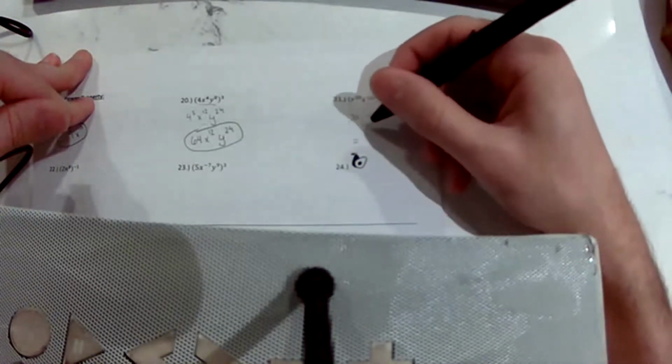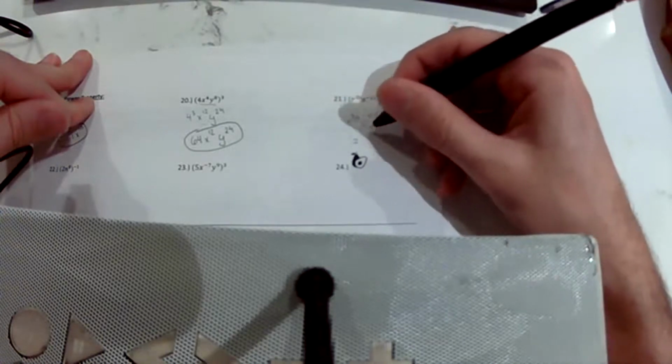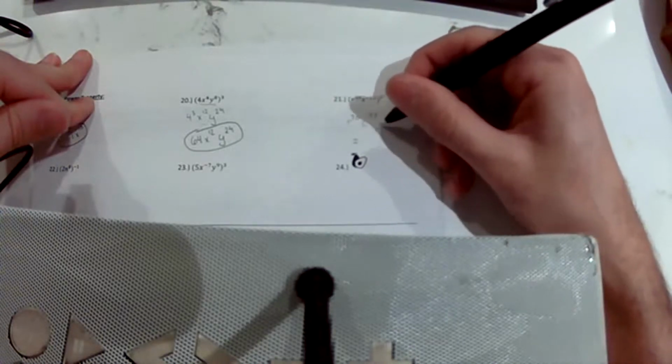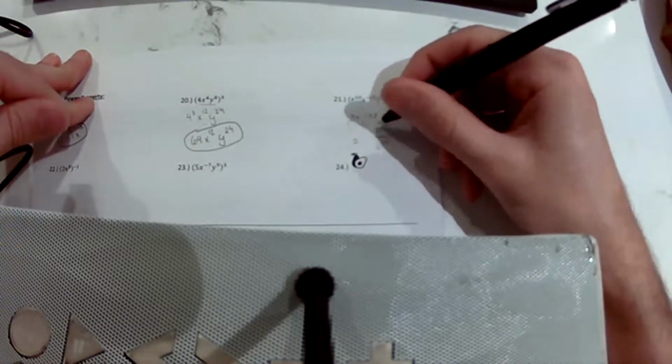Okay, and then this is a negative exponent. You don't want those in your final answers. Negative exponents get put on the bottom and become positive. So your final answer should look like that fraction.